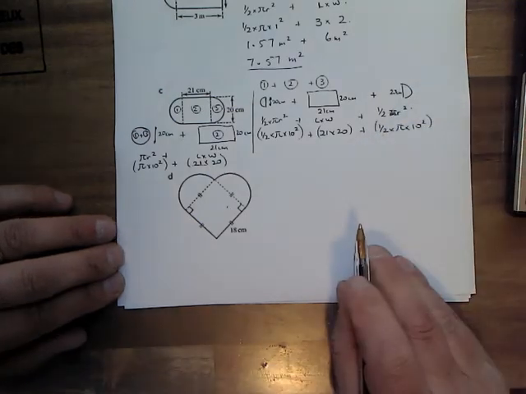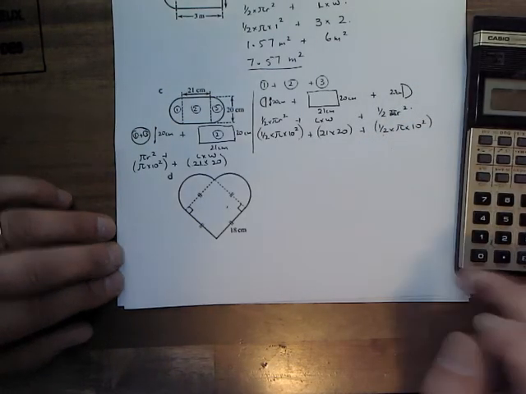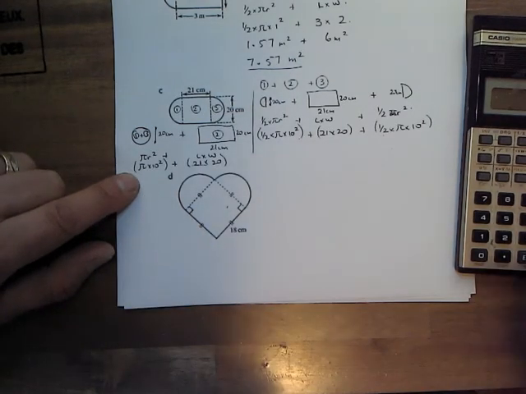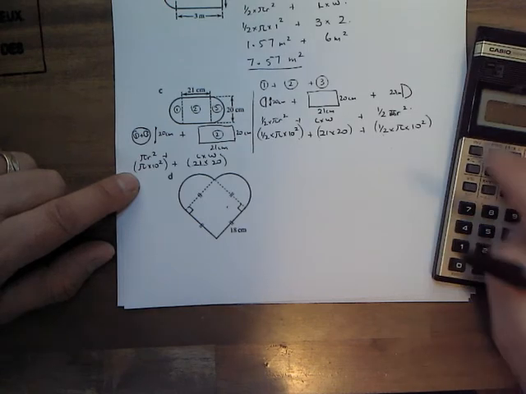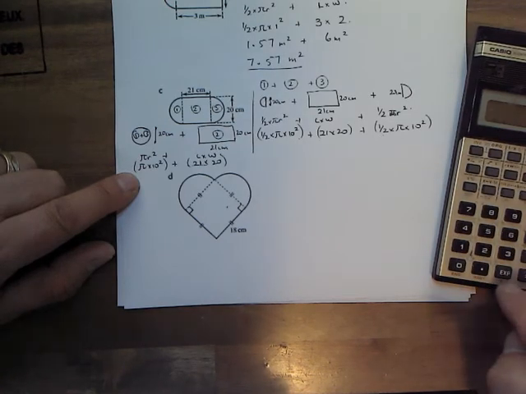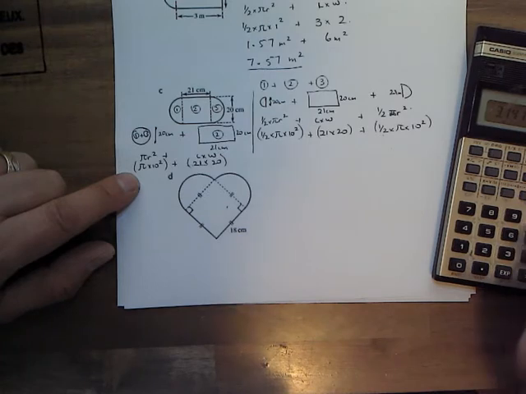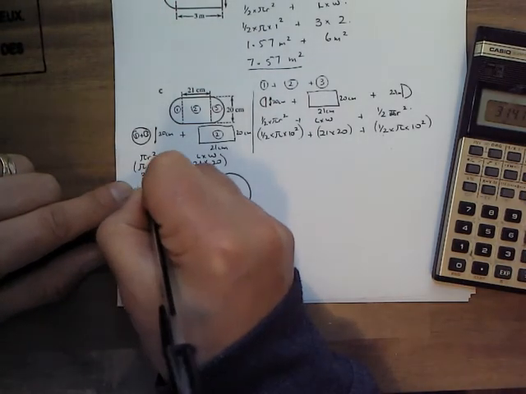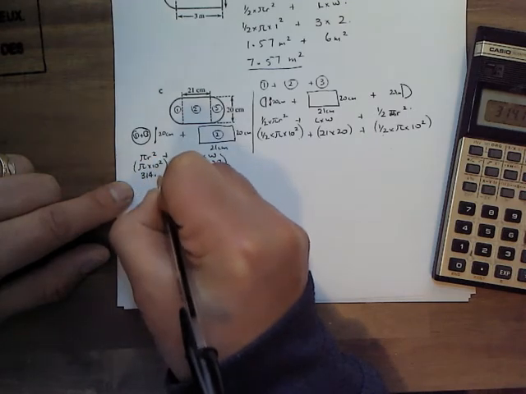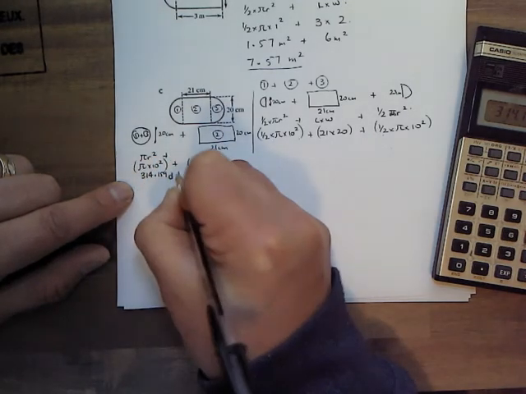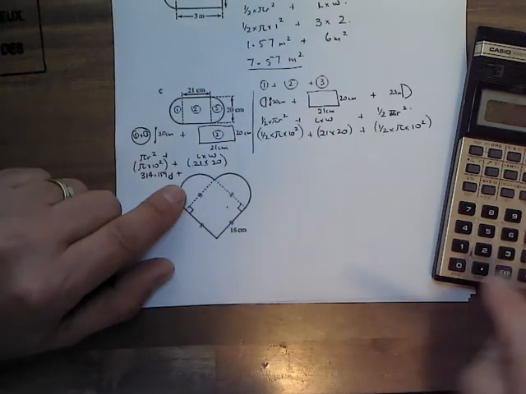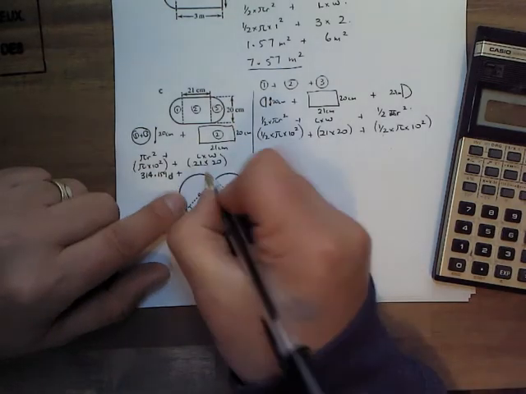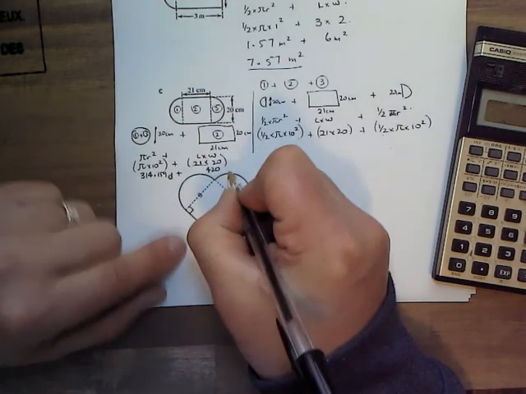Okay, let's calculate all the brackets. I'll start with this side first. Pi times 10 squared, times 100, is 314.159 plus 21 times 20 is 420 square centimetres.